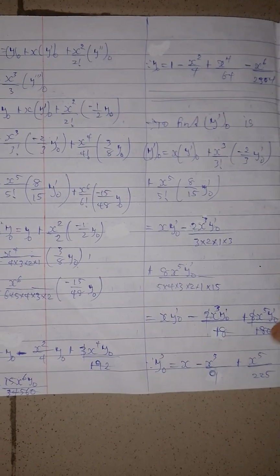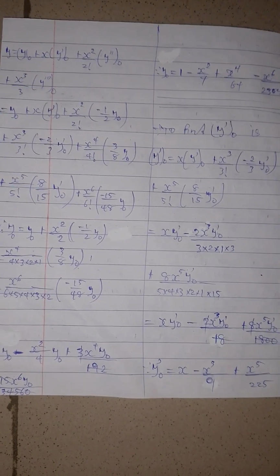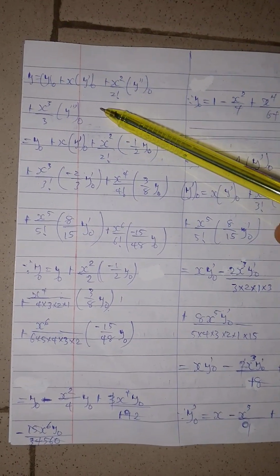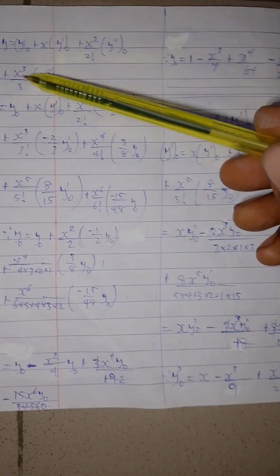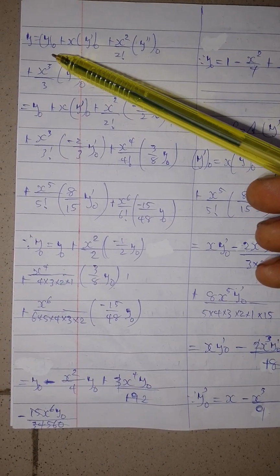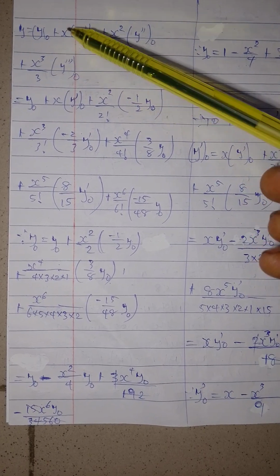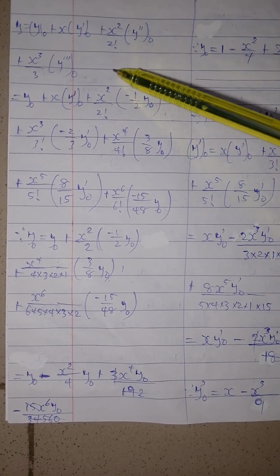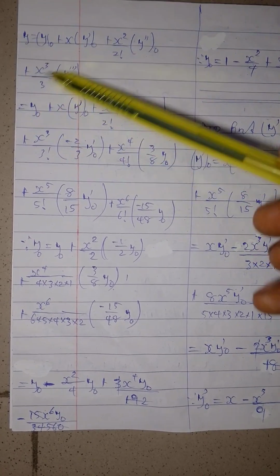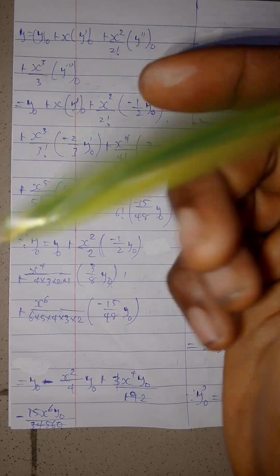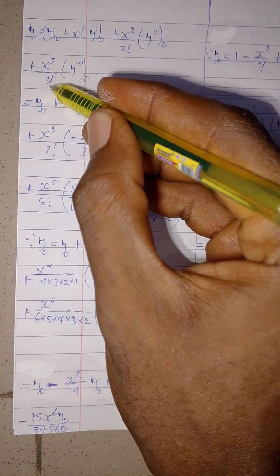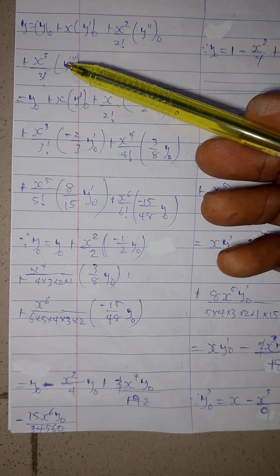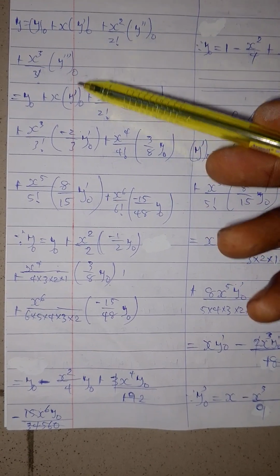So now if you check, this is the formula for the Maclaurin series, right? Which says that y is y naught plus x y prime naught plus x squared over 2 factorial y prime prime naught plus x cubed over 3 factorial y prime prime prime naught.